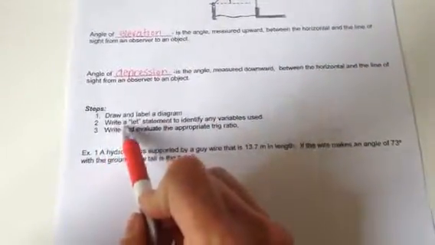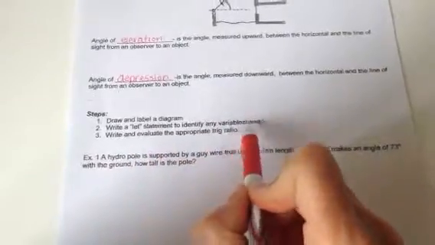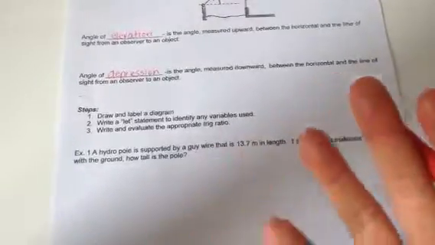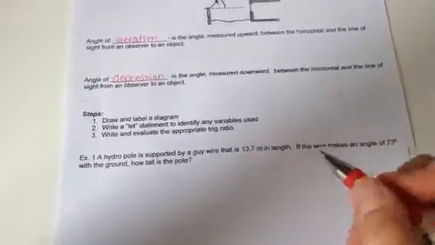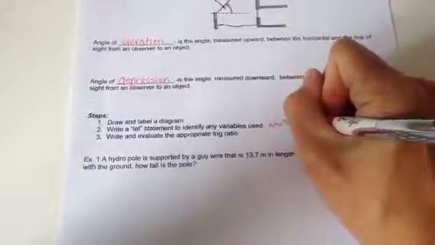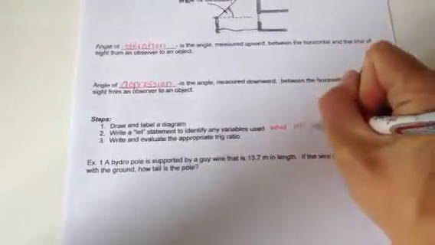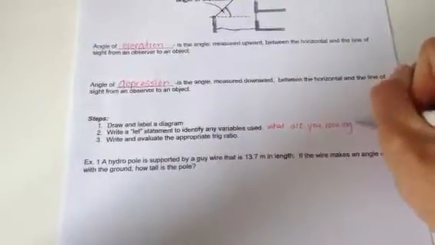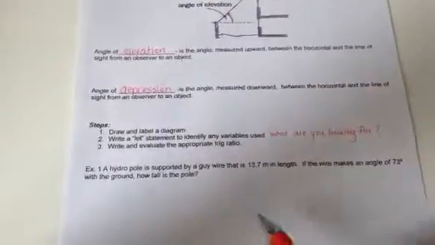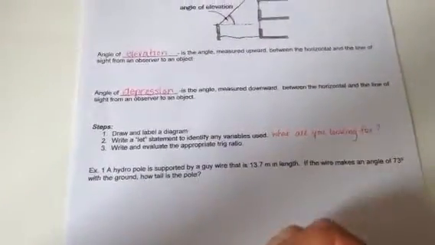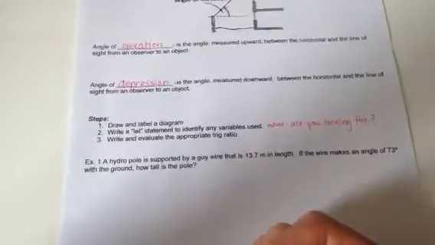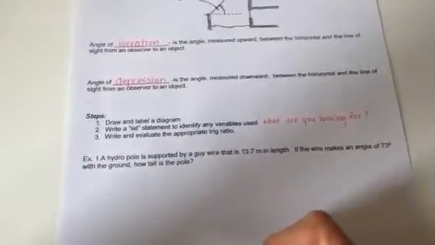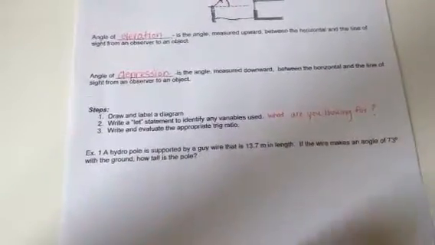The second step is you want to have a let statement to identify any variables used. That means you have to let something equal x, the unknown. What are you looking for? This is where your let statement comes in. And then your third step is you want to write and evaluate the appropriate trig ratio. So you have to set up your trig ratio and then of course show your steps in solving it. So let's use these 3 steps to do example number 1.